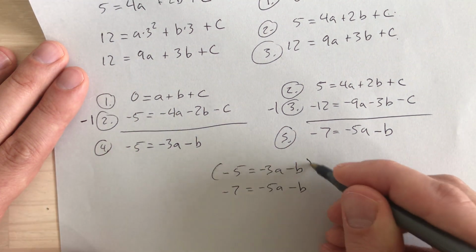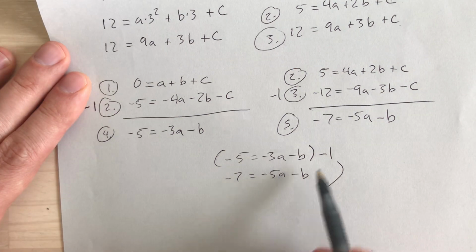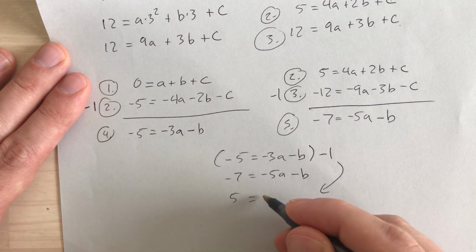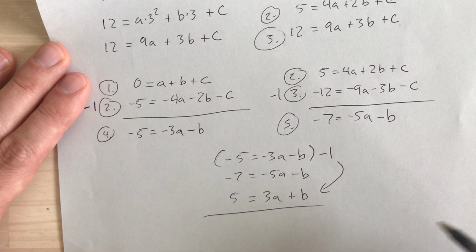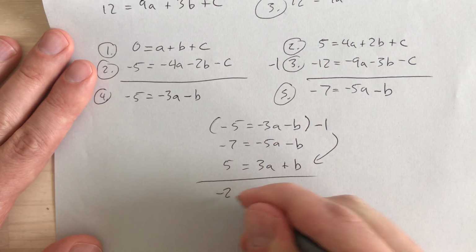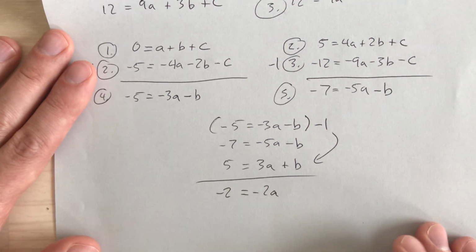So I'm just going to multiply this top guy by negative 1, and I'm just going to plug them right here below. So negative 1 times negative 5 is 5, negative 1 times negative 3 is positive 3, and then that's going to be a positive b, okay? And now I just need to add these two together. So this is going to be negative 2 equals negative 2a, and then the b's cancel.